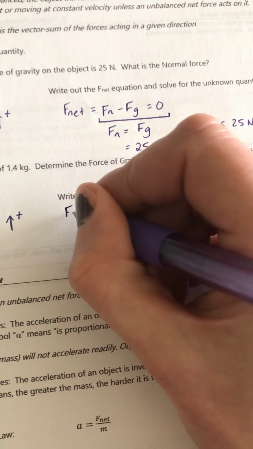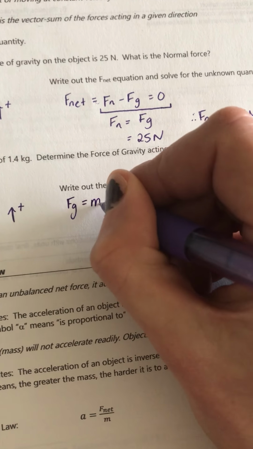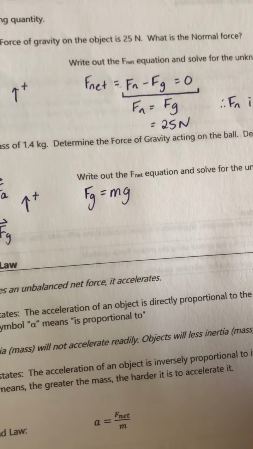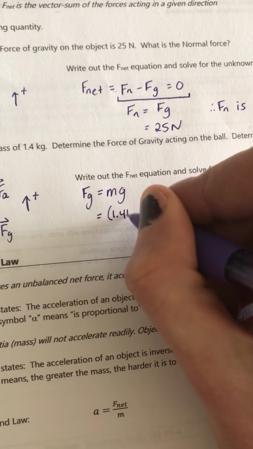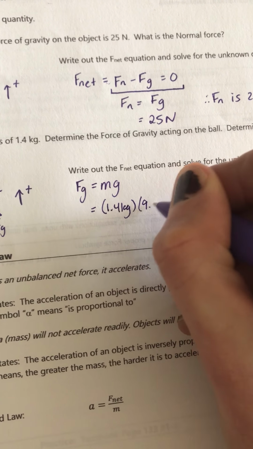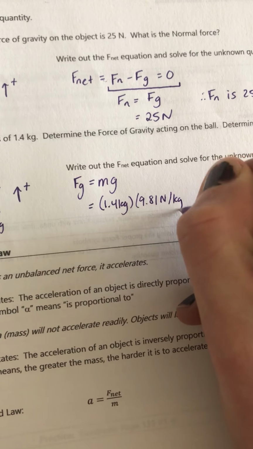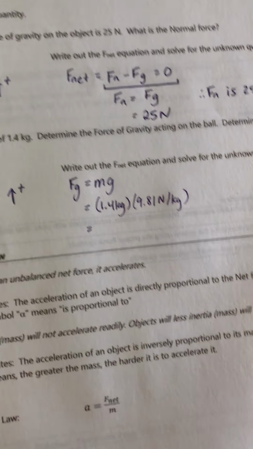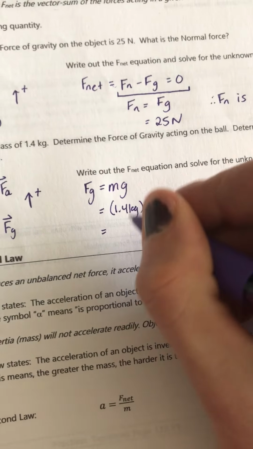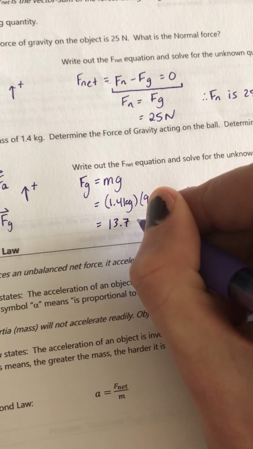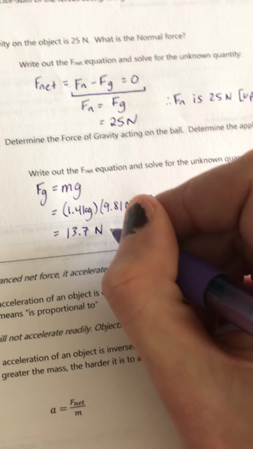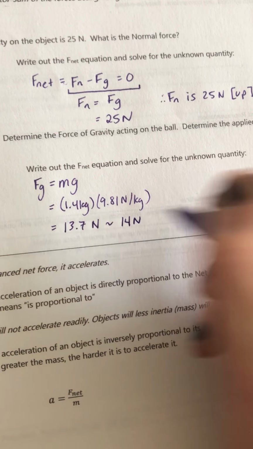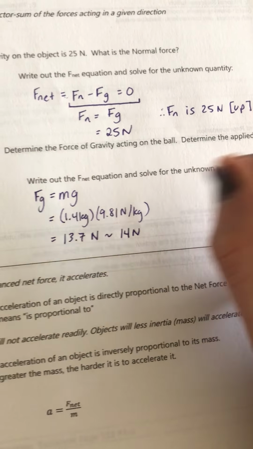So force of gravity from last day is mass times g, which is 1.4 kilograms times 9.81 newtons per kilogram, which is 13.7 newtons. And because of our two sig figs, that's going to go to 14 newtons.